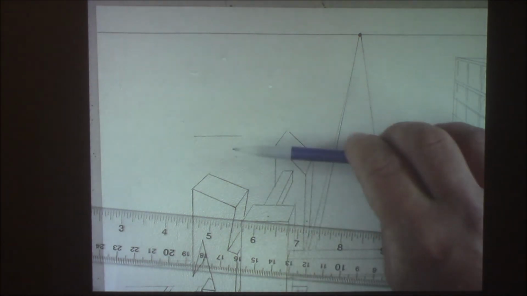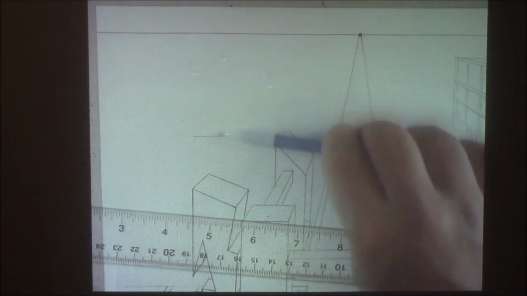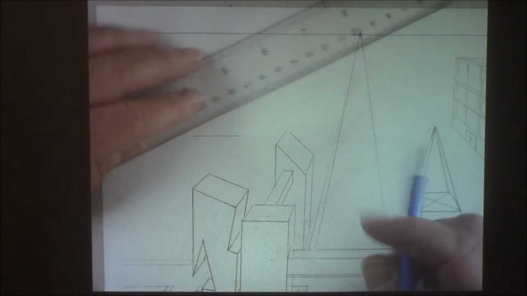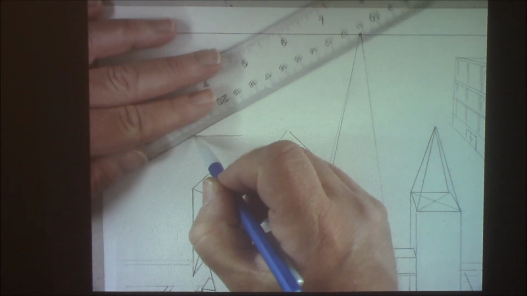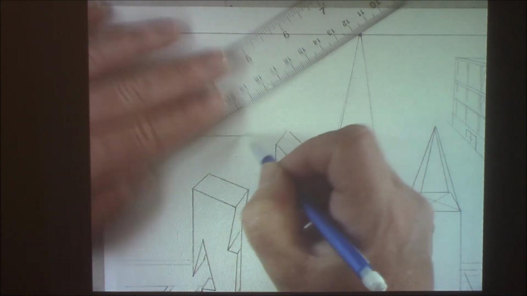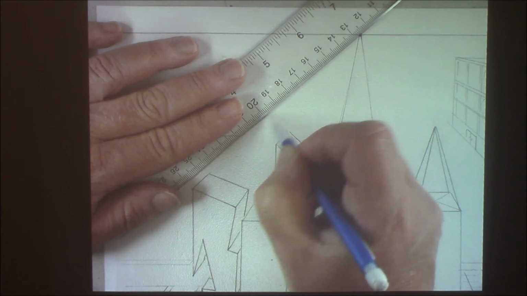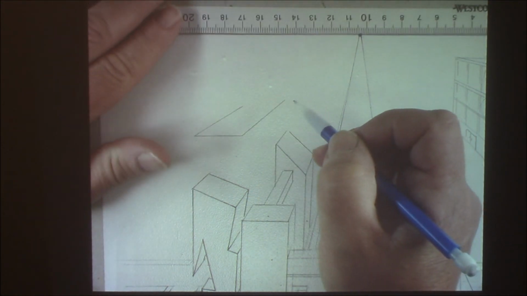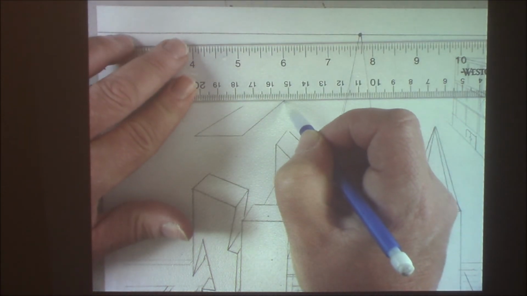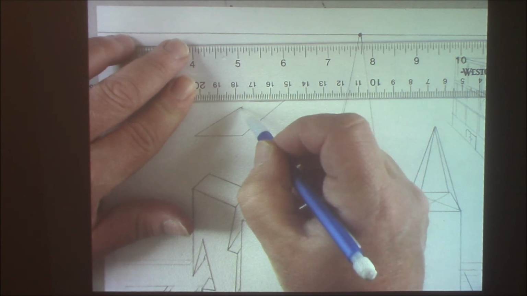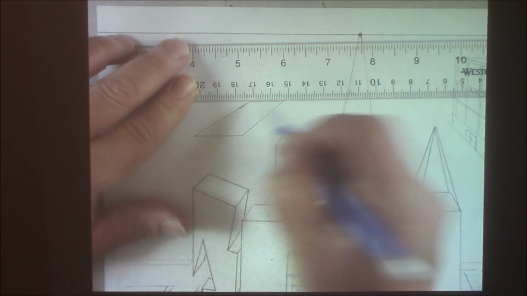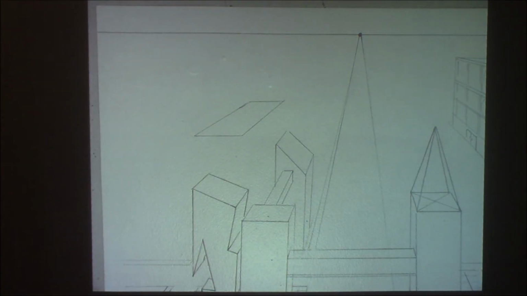So we're going to have a line that's parallel to this horizon line. That should be parallel. And then we're going to have two lines that are going to the vanishing point. So we go to the vanishing point, to the vanishing point, just like that. And then we're going to go parallel to that horizon line again, to the vanishing point right there. There's our field or court, right?